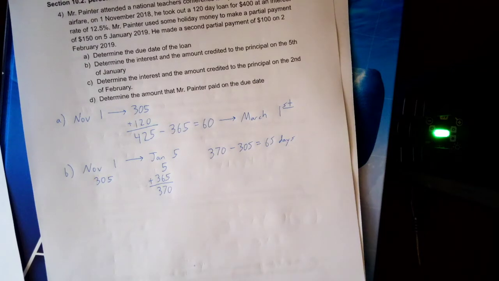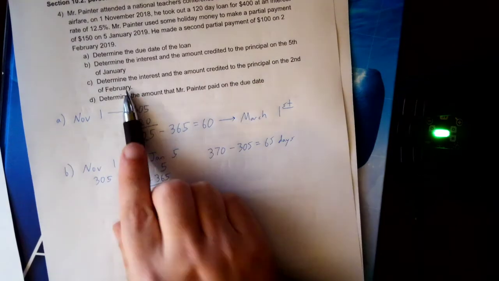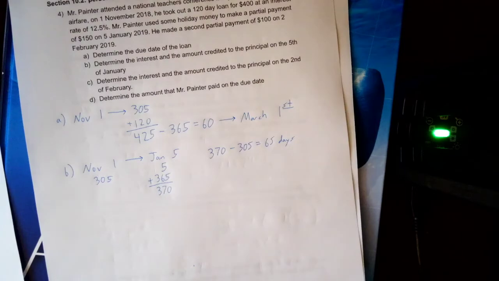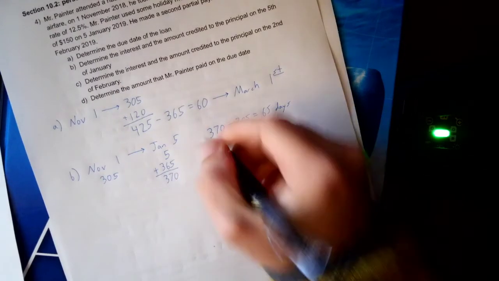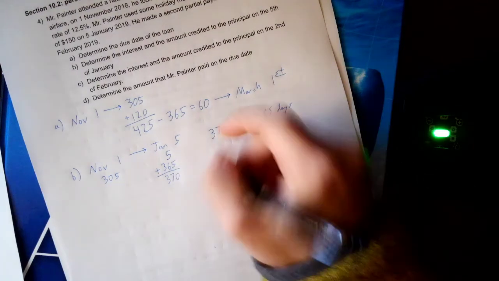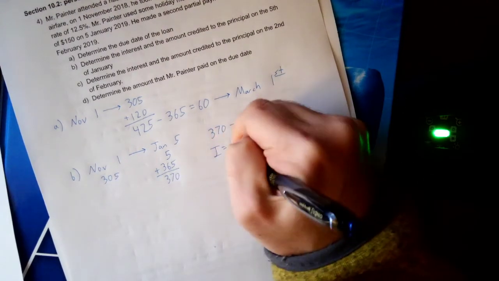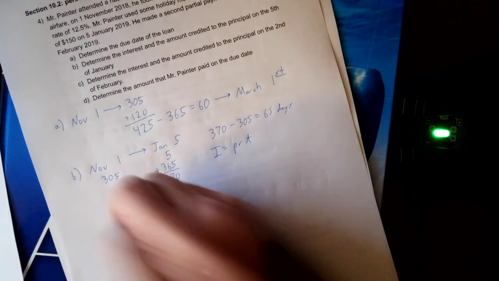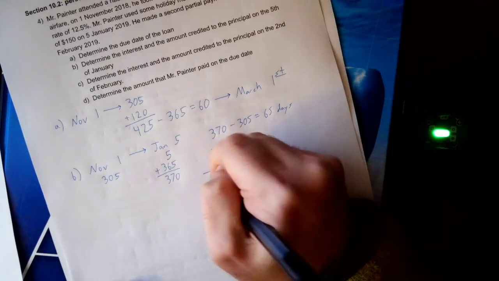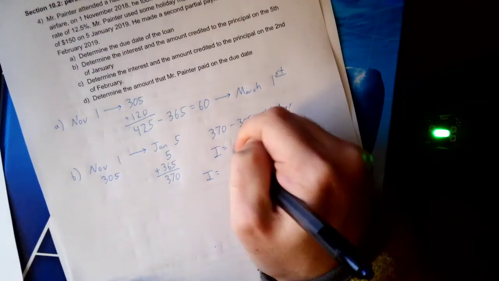Now, I can calculate the interest that has accumulated over these first 65 days. So, we're going to use the formula for interest, right? Interest equals principal times rate times time. Well, let's calculate. The interest is equal to the principal.